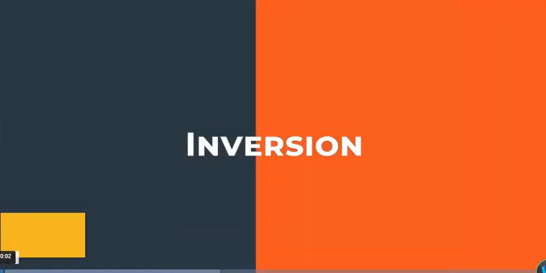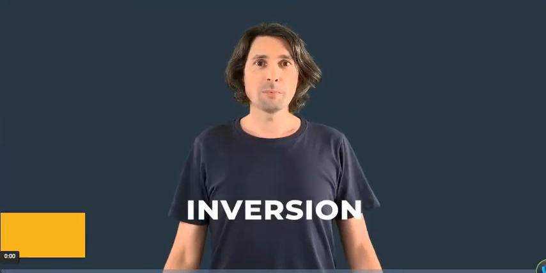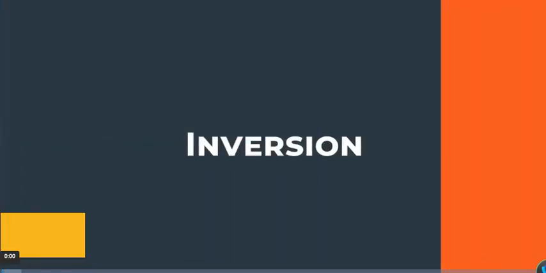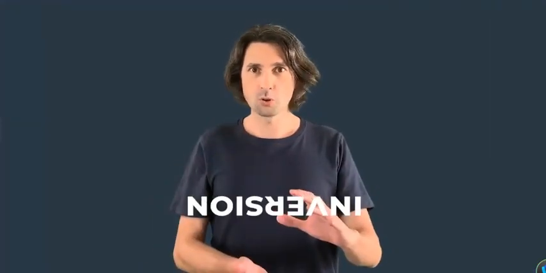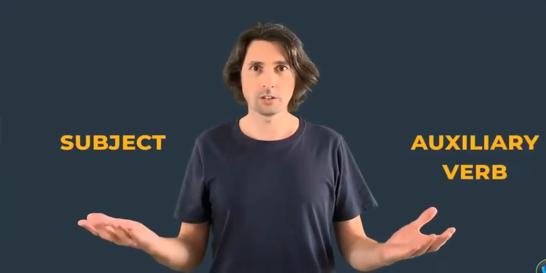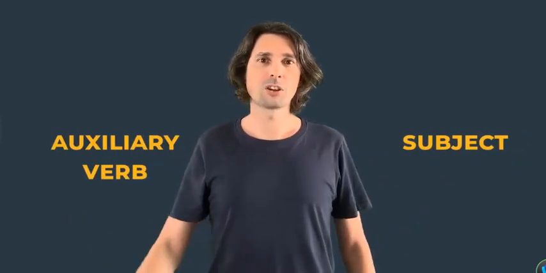the typical word order. Inversion happens when we reverse the typical word order of a sentence, normally the order of the subject and the auxiliary verb. Let's look at 3 different types of inversion.